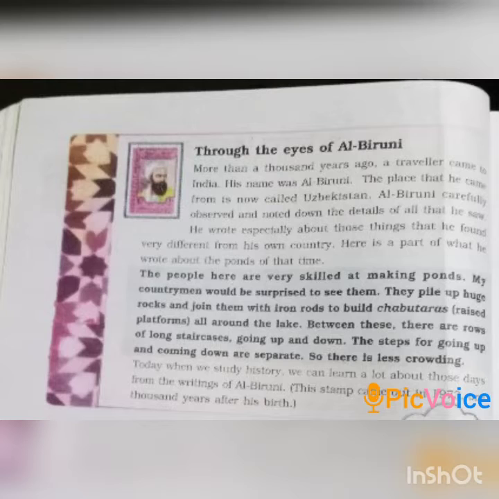Al-Biruni's book is helpful to know about the past. He wrote about the ponds of that time. The people here are very skilled at making ponds. My countrymen would be surprised to see them. They pile up huge rocks and join them with iron rods to build chabutaras all around the lake. Between these, there are rows of long staircases going up and down. The steps for going up and coming down are separate, so there is less crowding.